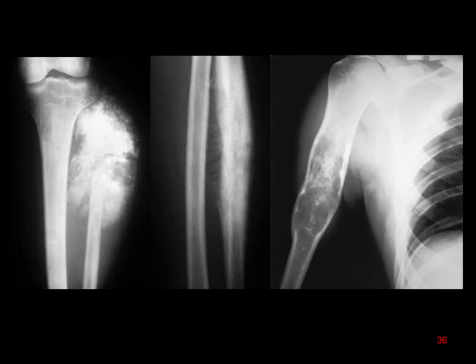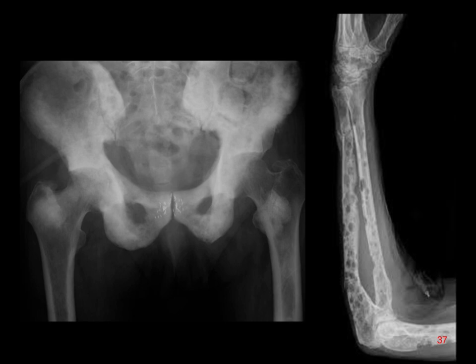Here are some examples of primary bone sarcoma. From left to right, the first one is a case of osteosarcoma of the fibula, whereas in the middle you see Ewing sarcoma of one of the forearm bones, and on the right is chondrosarcoma of the humerus. In this slide, we see on the left a pelvis with both hips x-ray showing multiple sclerotic lesions involving practically all the bones, both the innominate bones, both the femur.